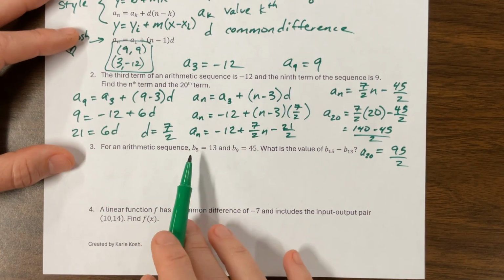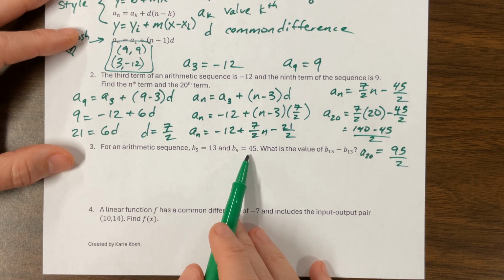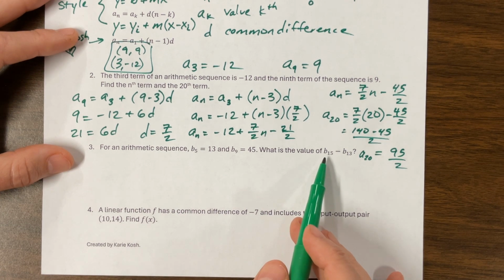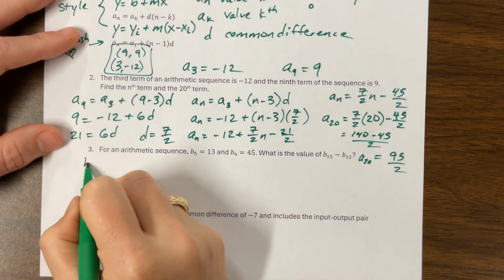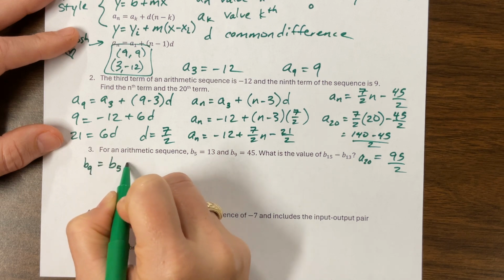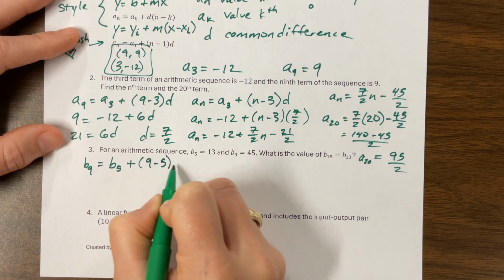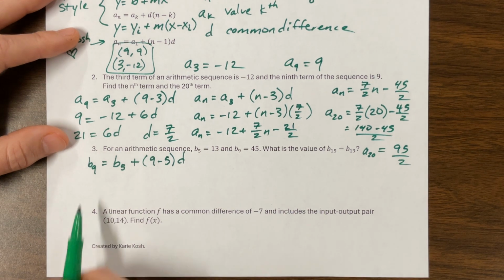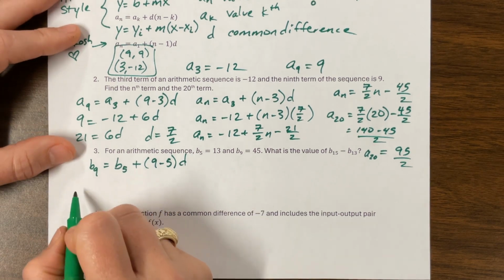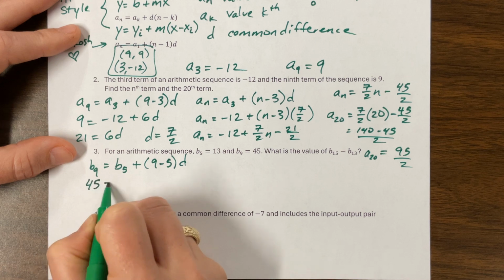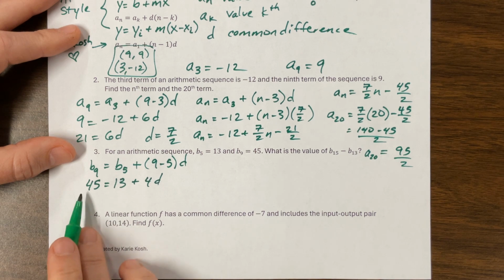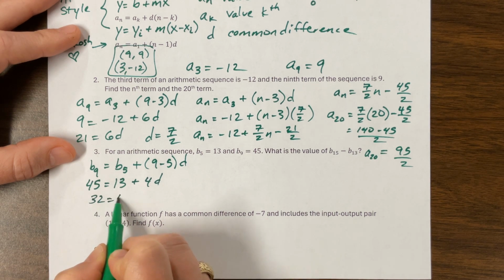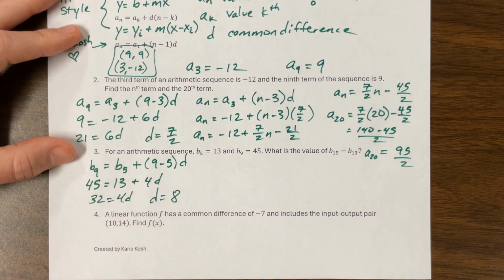For an arithmetic sequence, we have b sub 5 equals 13, b sub 9 equals 45, and we're trying to find the value of b sub 15 minus b sub 13. So we know the b sub 9 would be equal to b sub 5 plus 9 minus 5 times the common difference. Okay, so it's like the nth term and the kth term, and then n minus k times d, or d times n minus k. And so b sub 9 is 45, b sub 5 was 13, that is 4d. Okay, subtract this, I get 32. 32 equals 4d, which tells me that d would equal 8.